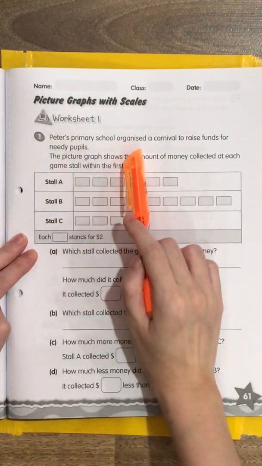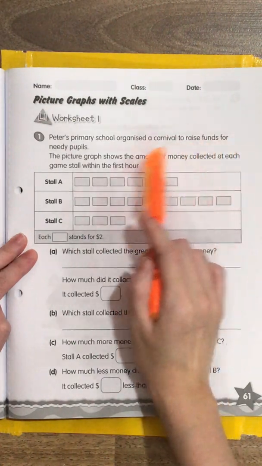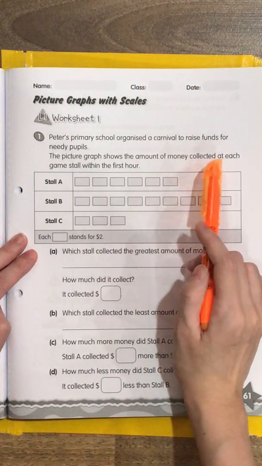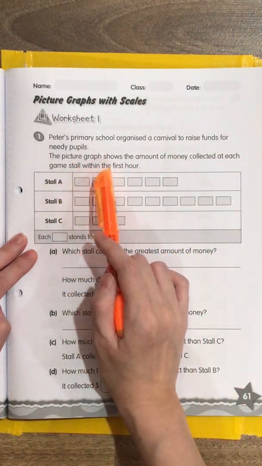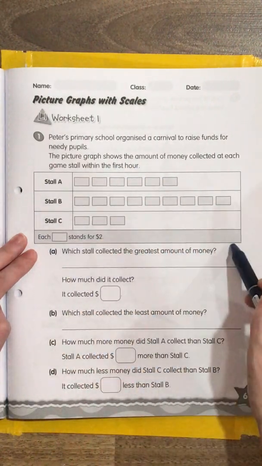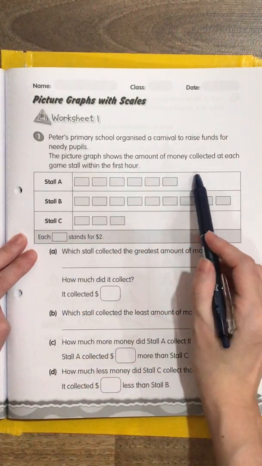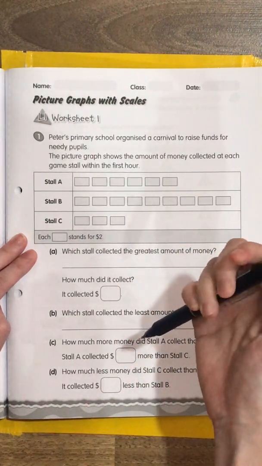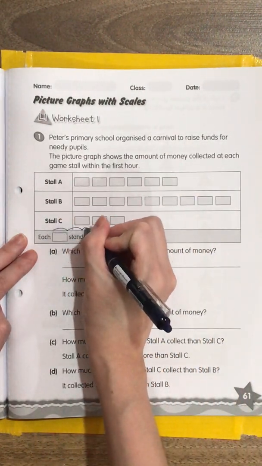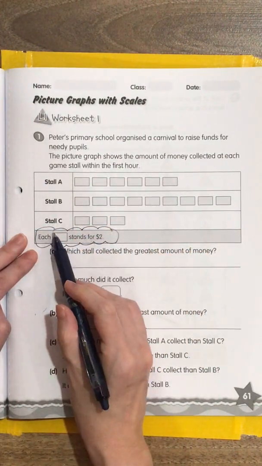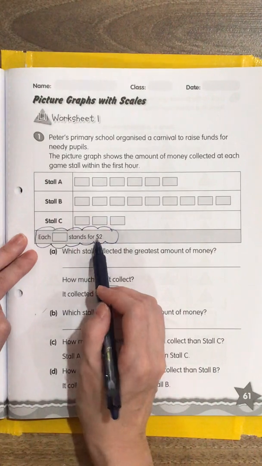Peters Primary School organized a carnival to raise funds for needy pupils. The picture graph shows the amount of money collected at each game stall within the first hour. So what I like to do every time I see a picture graph is to write down the total number over here. There's this part over here that's very important. It's a new thing that you're going to learn in primary 2. So over here it says that each rectangle stands for $2.